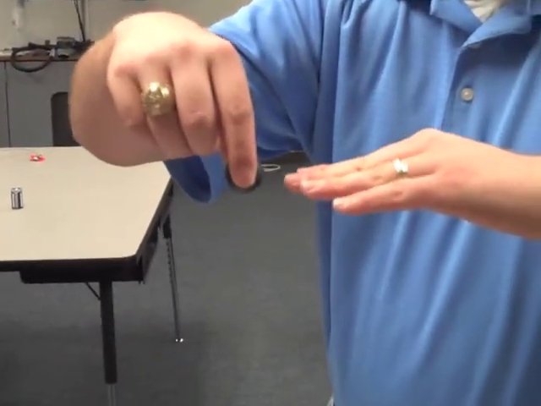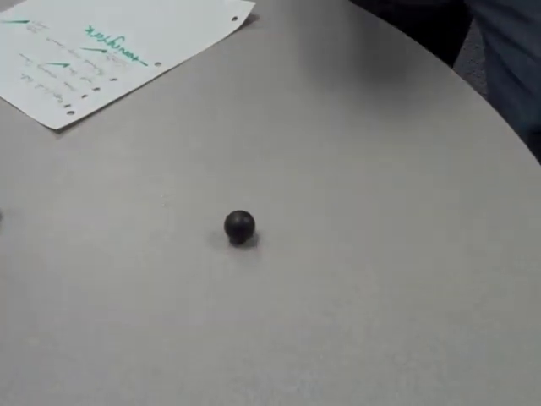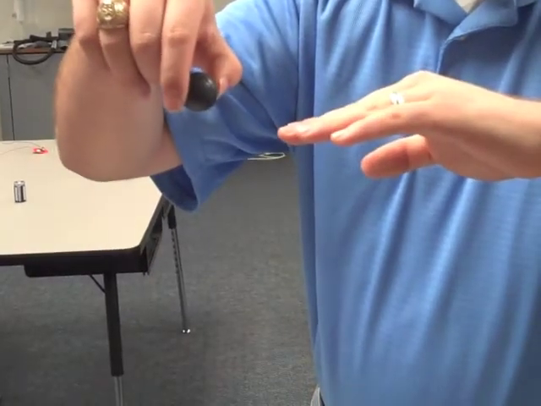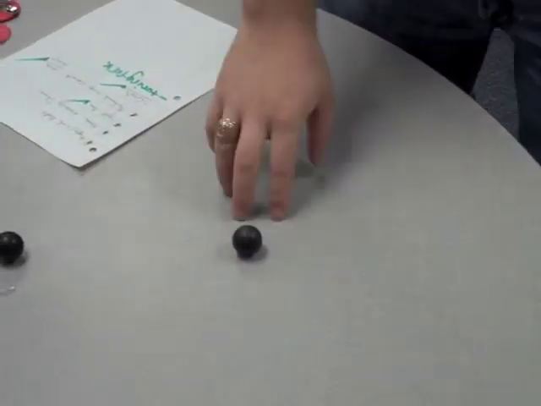Now, let's take a look at this ball instead. Relatively the same height. If I drop it, it just stopped. Now it's got all of its potential energy. While it's falling, it's got kinetic energy. But when it meets the bottom, it's potential.